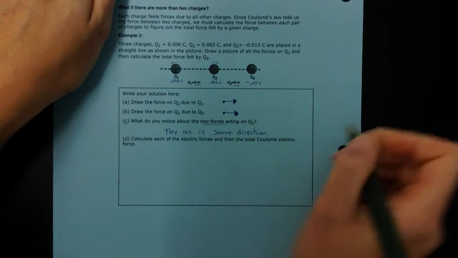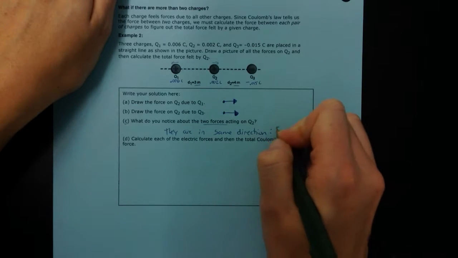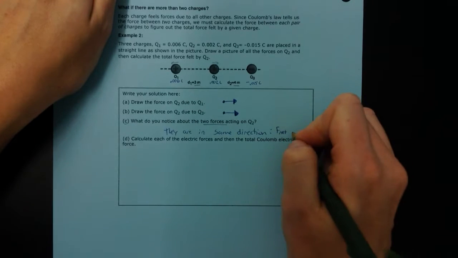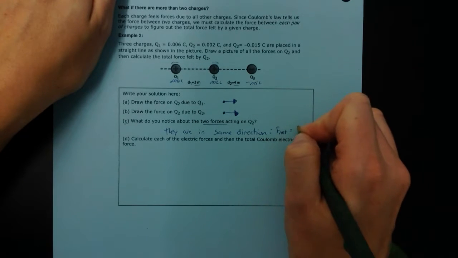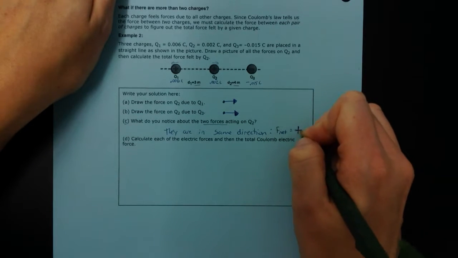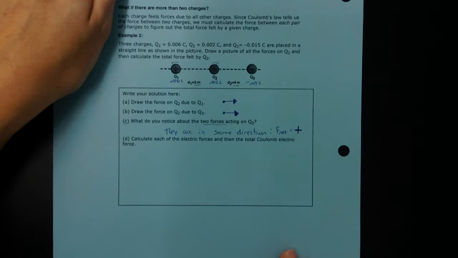Now, what does that mean as far as finding the net force? Well, if you remember from Physics 1, when you find the net force, you add if they're in the same direction, and you subtract if they're in opposite directions. These are in the same direction, so I will need to be adding these. Because forces are vectors, they combine.